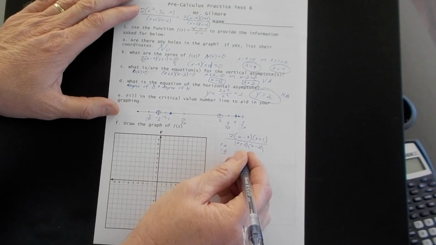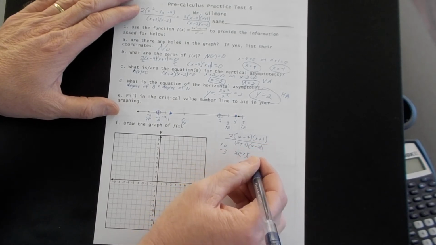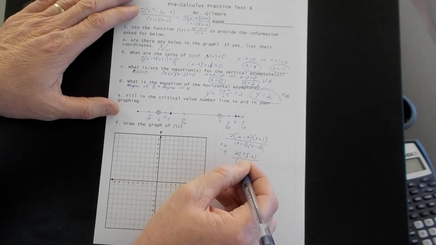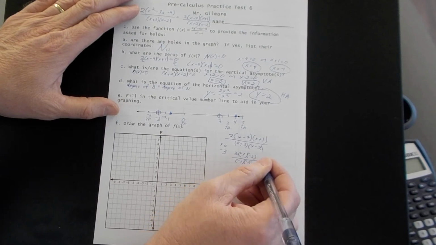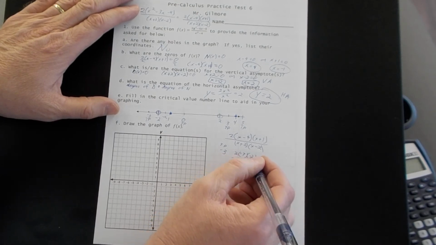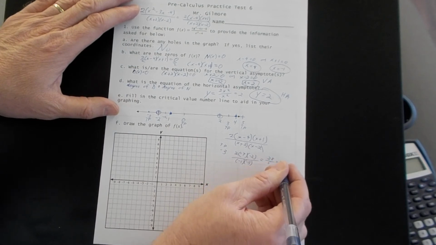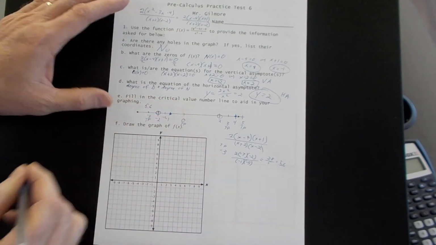I'm looking at 2 times negative 3 minus 4, which is negative 7. Negative 3 minus 1 is negative 2. Negative 3 plus 2 is negative 1. Negative 3 minus 2 is negative 5. And 14, that's 28 over 5, which is 5.6. I'm going to write 5.6 there.